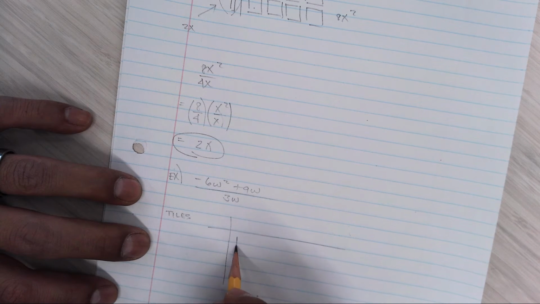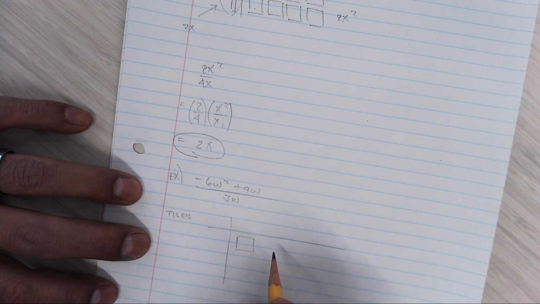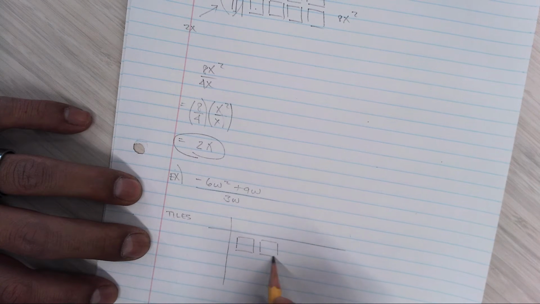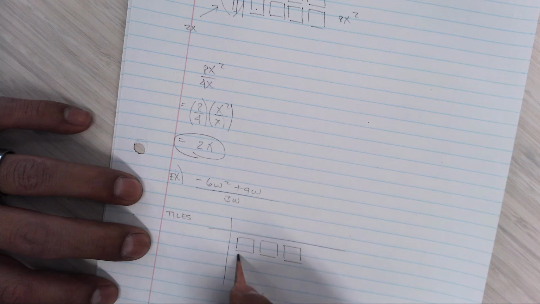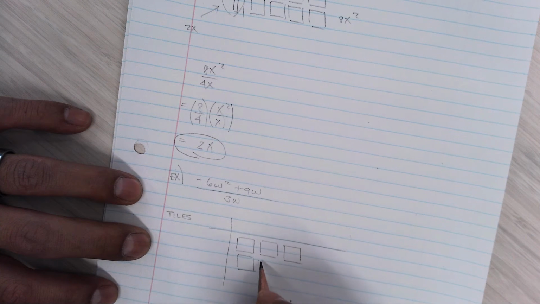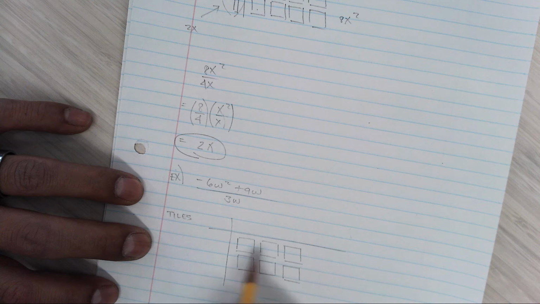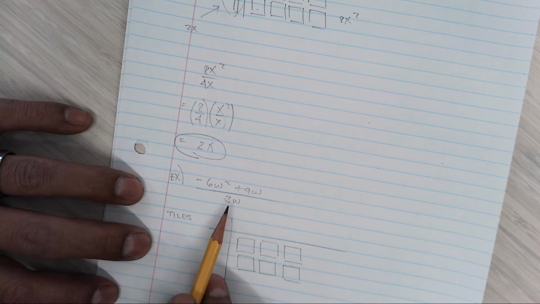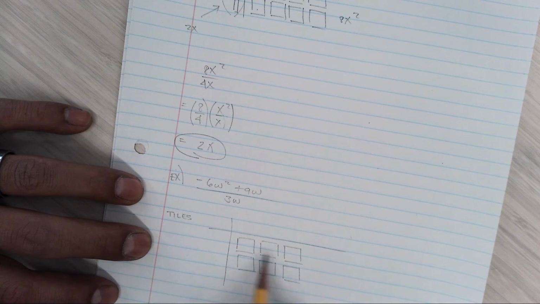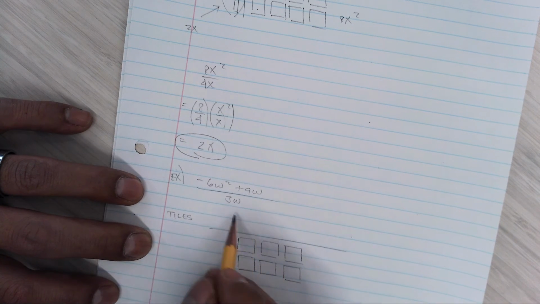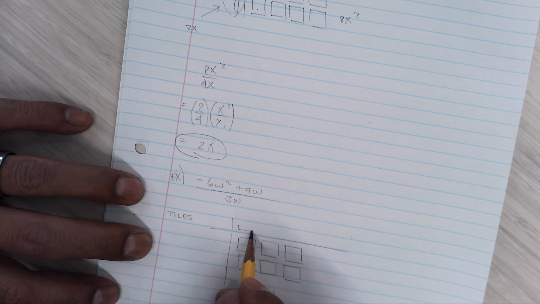Well, I'm going to draw my negative 6w squared like this. And yes, I know this one kind of asks you to predict how you're going to draw it, because dividing this by 3w, well, I think the 3w is going to have to go up here, like so.